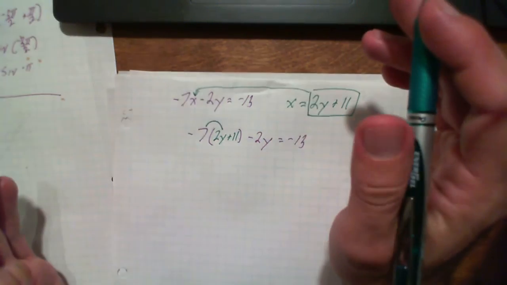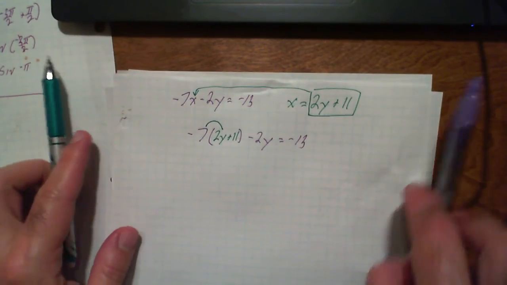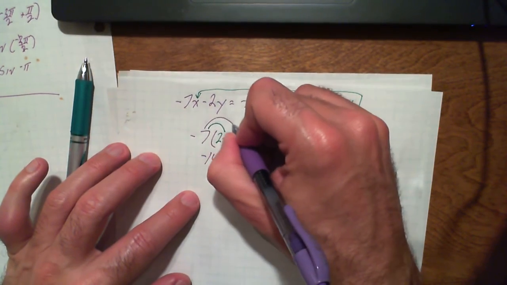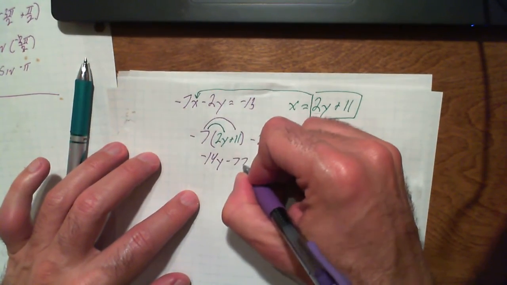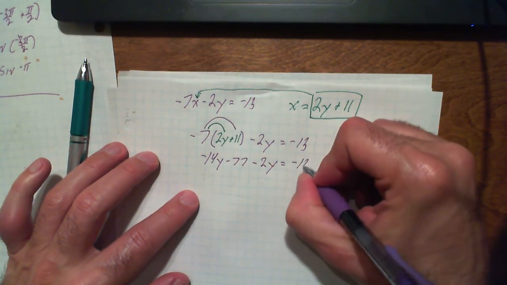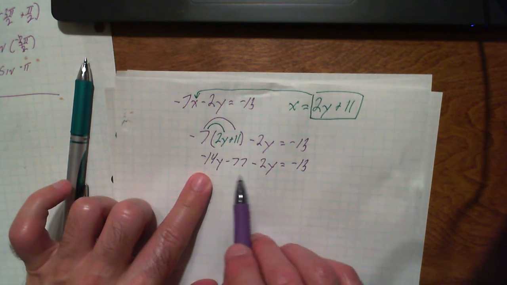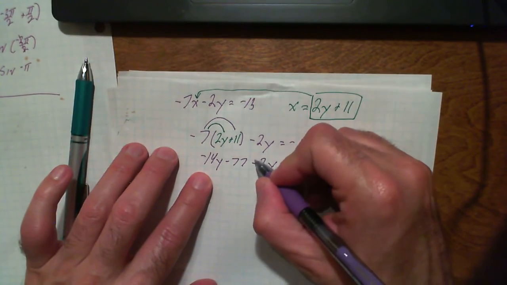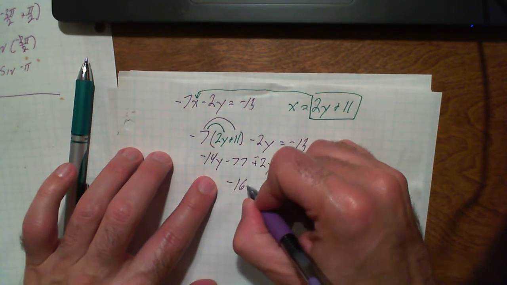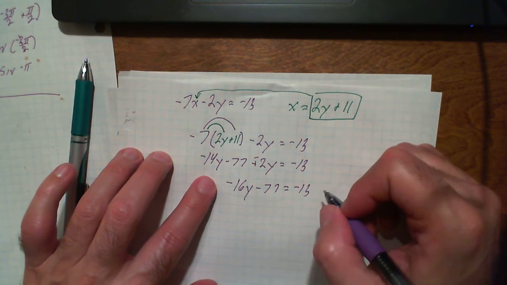Okay, so let's use the distributive property. Negative 7 times 2y is negative 14y. Negative 7 times 11 is negative 77, minus 2y equals negative 13. So I have two y's here, negative 14, and then I take away 2, add negative 2, right? So what's 14 plus 2? Negative 16y minus 77 equals negative 13.